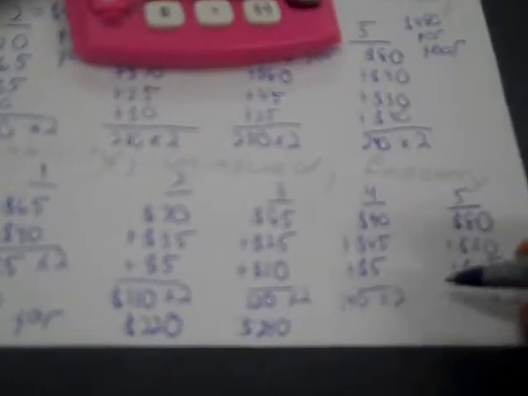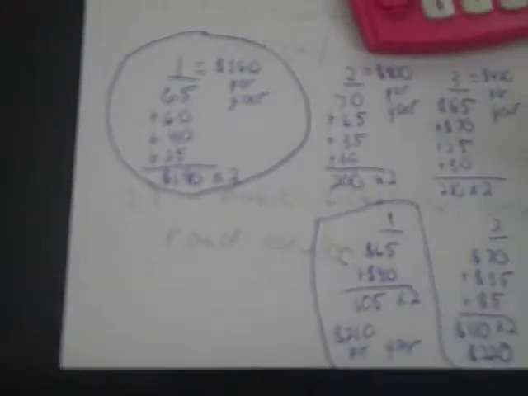That's 140 times 2 is 280 per year. $125. And 125 times 2 is 250. Okay, so out of all these, with this insurance I want, 210's the lowest. 210, 220, 240, 280, 250. 210's the lowest, so that's what I want to buy.